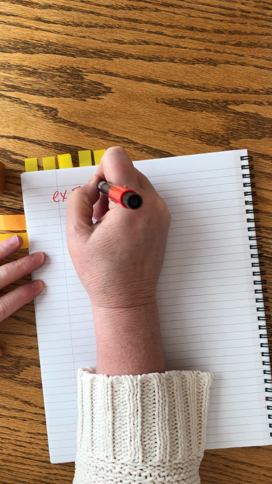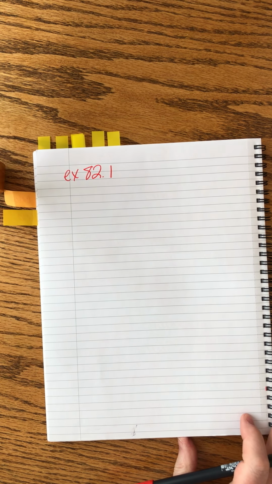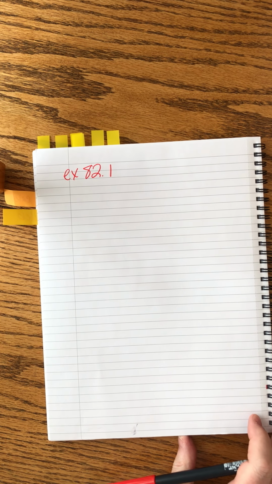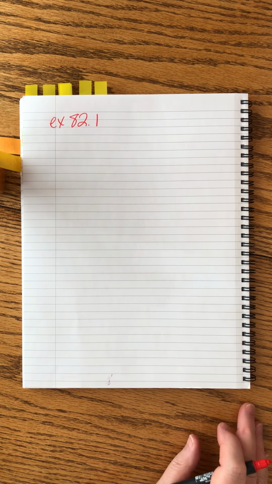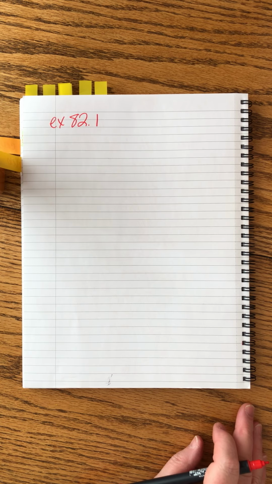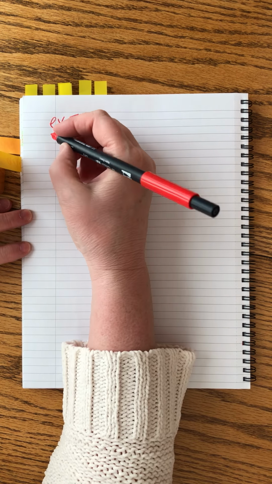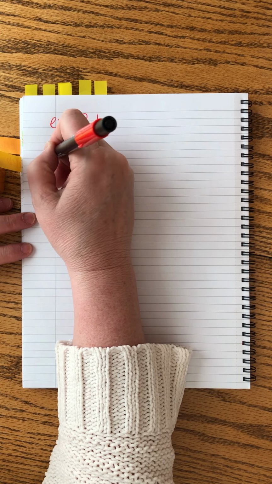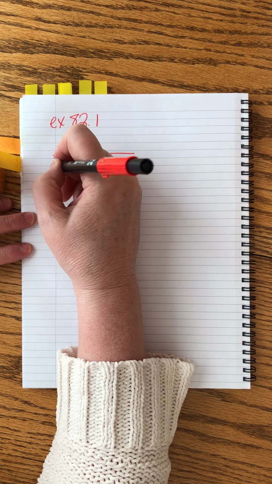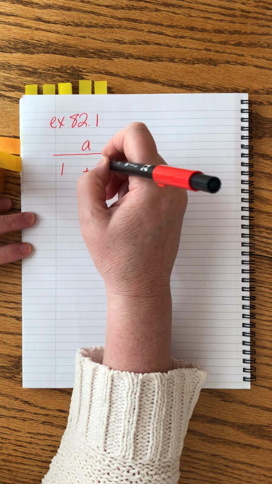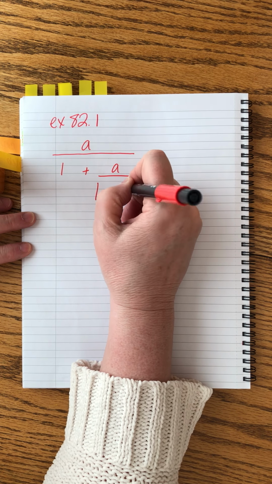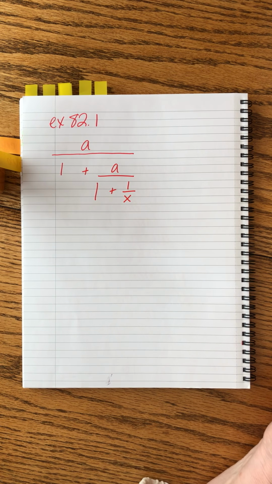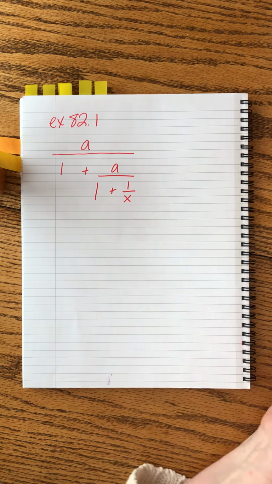Example 82.1. How many examples are in this lesson? 2. I guess I better get back up in camera range here. I was floating away. Now, when you look at these problems, you'll gasp in horror. It says to simplify, but look at this hot mess. Are you joking me right now? We're supposed to simplify this.